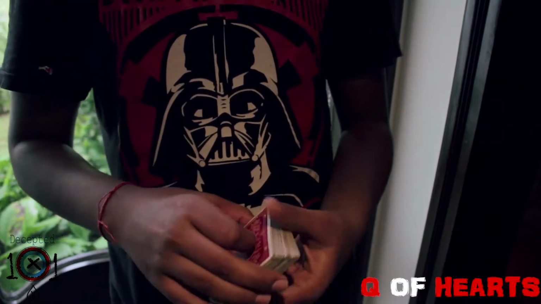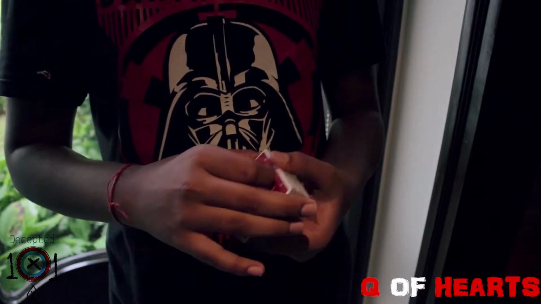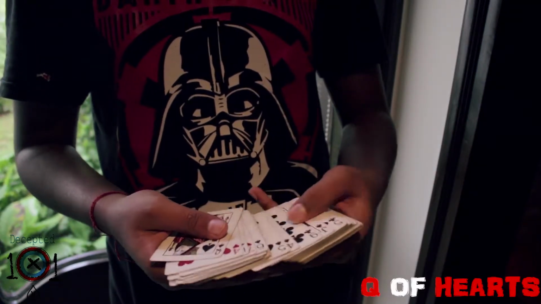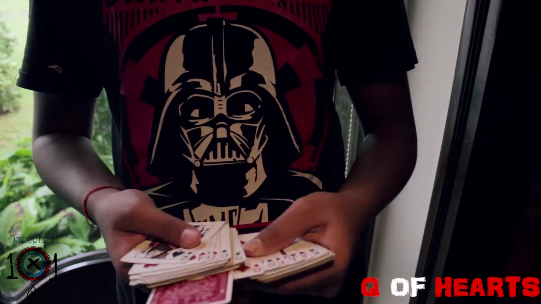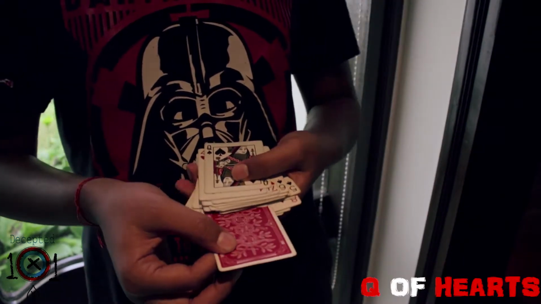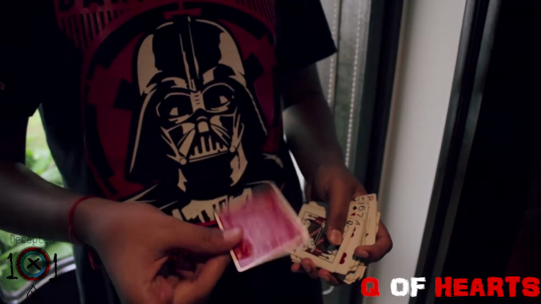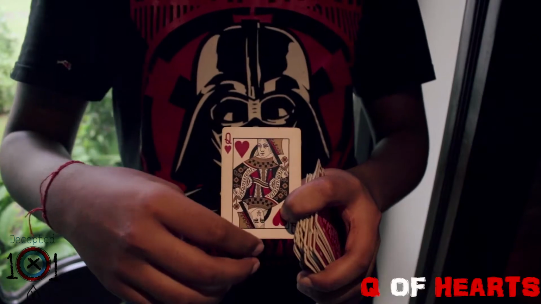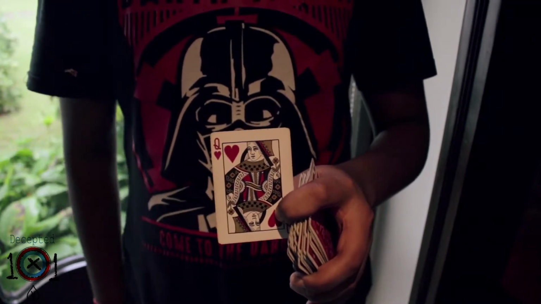So now watch, if I just go ahead and find our reversed random card over here, and it's the only reversed card in the deck, as I told you, as you can see, and I just take it out and just shake it, it changes into your freely selected card, the Queen of Hearts.